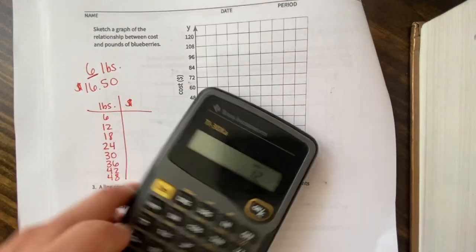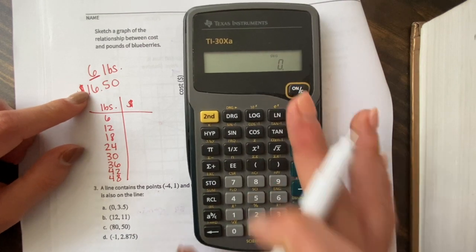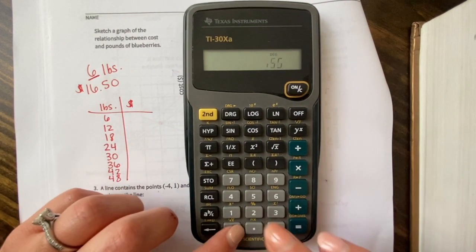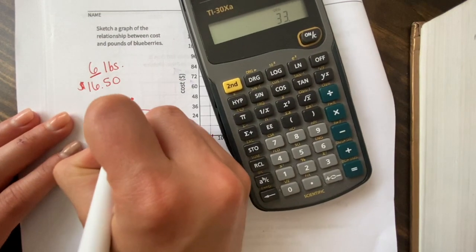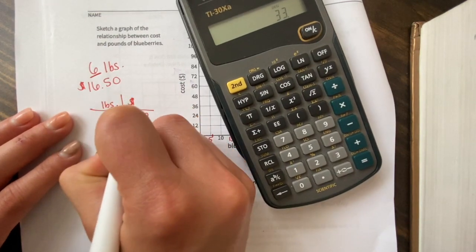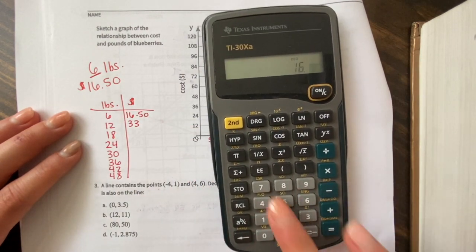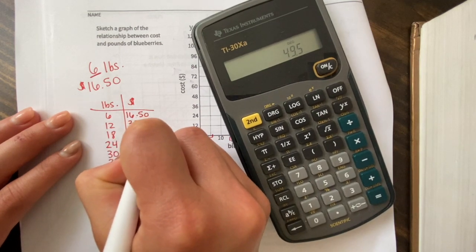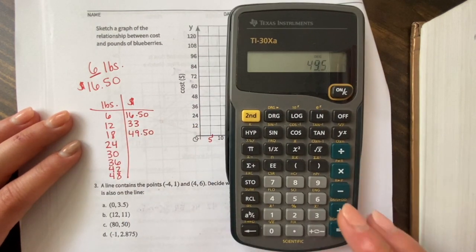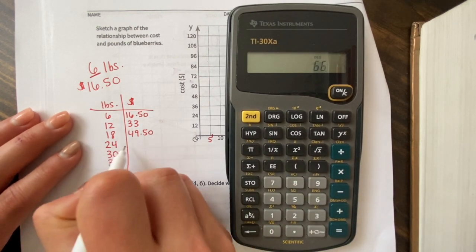Then you get your calculator, if you can, and keep adding 16.50 every time, but I'm not going to do that. So 16.50 plus another 16.50. This first one costs 16.50. 12 pounds is going to cost $33, plus another 16.50 is going to cost $49.50, plus another 16.50 is going to cost $66.